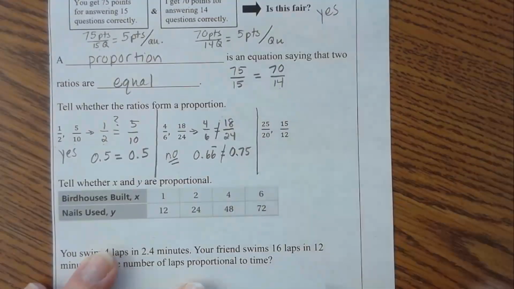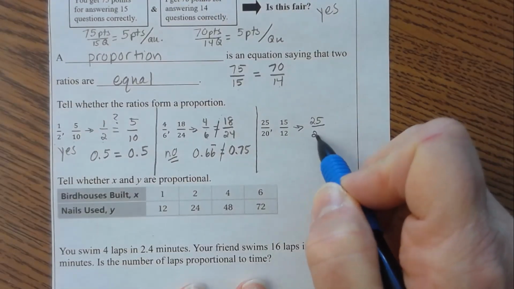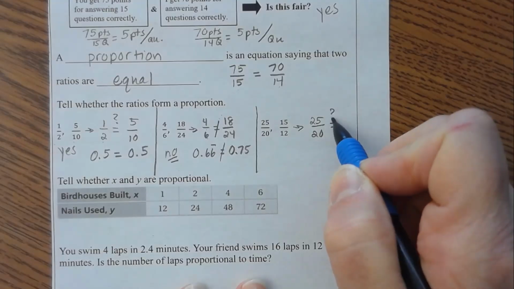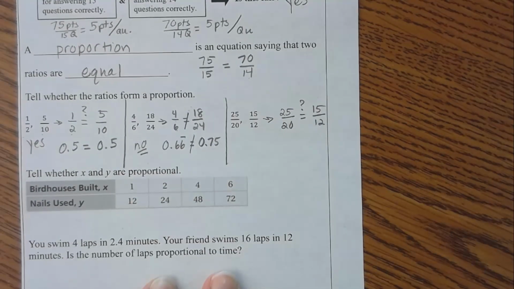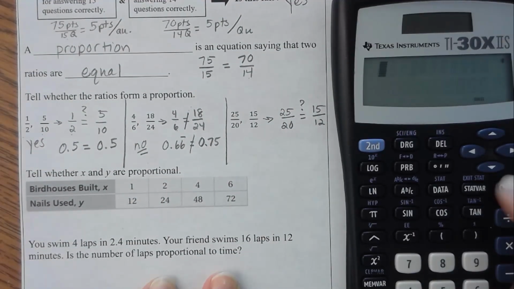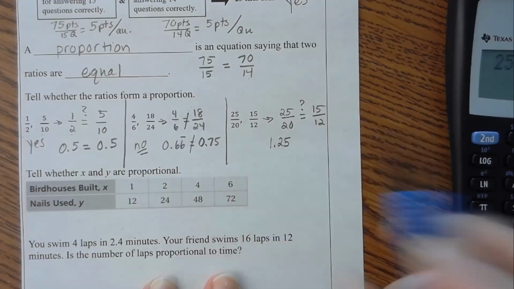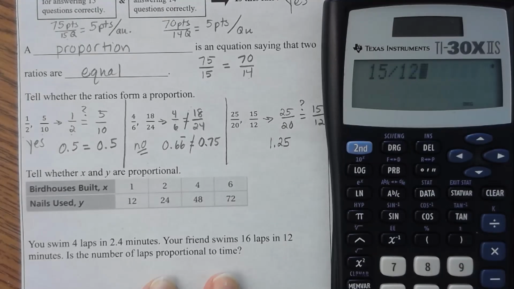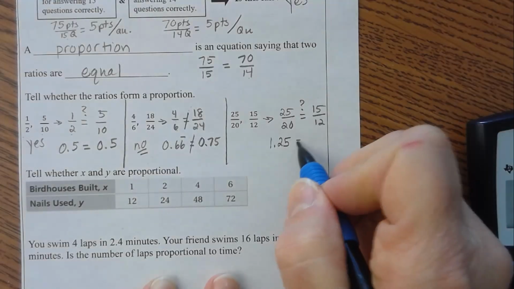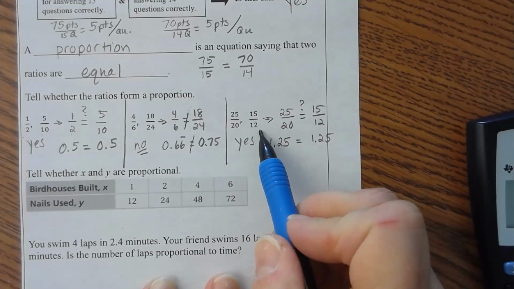Next one, 25/20. Is that equal to 15/12? Again, use your calculator and divide. 25 divided by 20, 1.25. 15 divided by 12, 1.25. Yes, these ratios form a proportion.